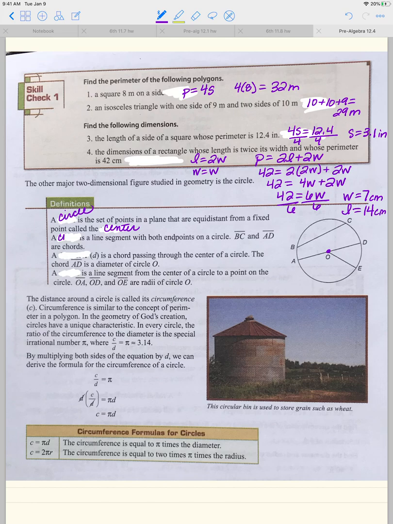A chord is a special type of line segment in a circle where both endpoints are on the circle. BC is a chord because points B and C are both on the circle. AD is also a chord, okay? A diameter is a specific type of chord that passes through the center. So the chord AD is a diameter of circle O because it passes through the center of the circle, okay?